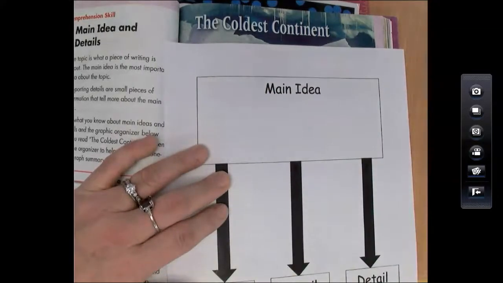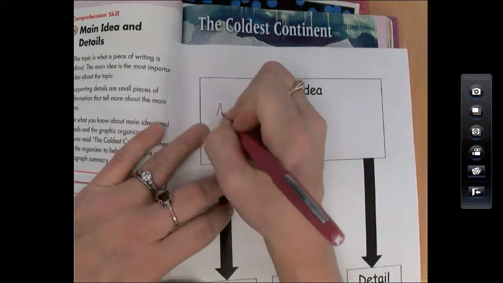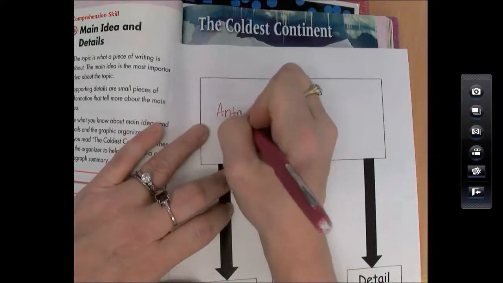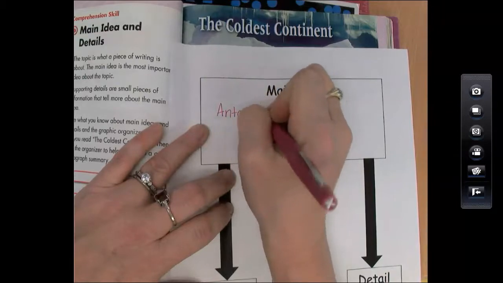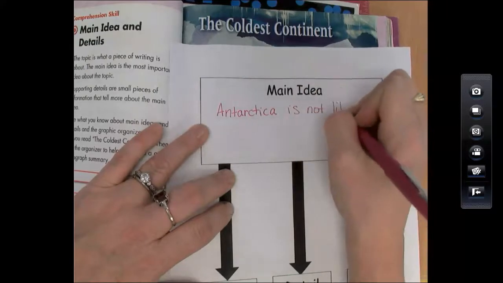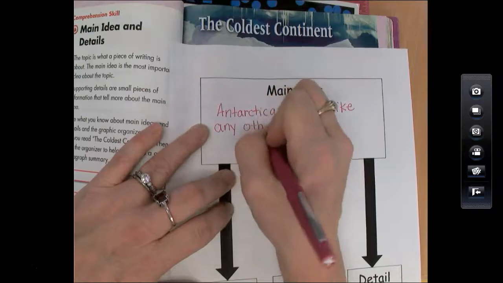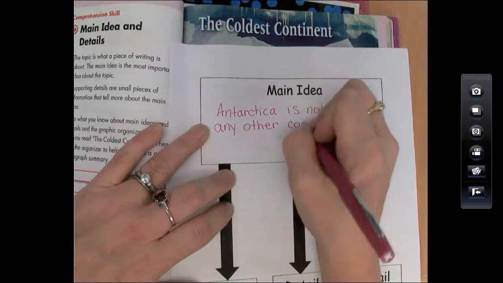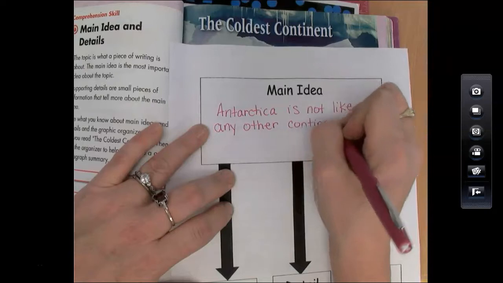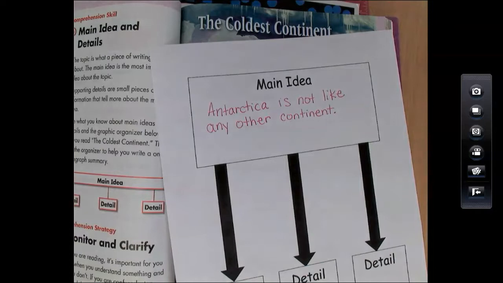So we're going to write that in this box. You're going to write Antarctica is not like any other continent. That's my main idea. Boys and girls, a lot of times you'll find your main idea in the first sentence of your selection.